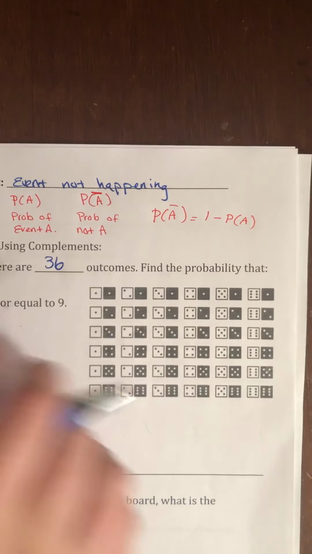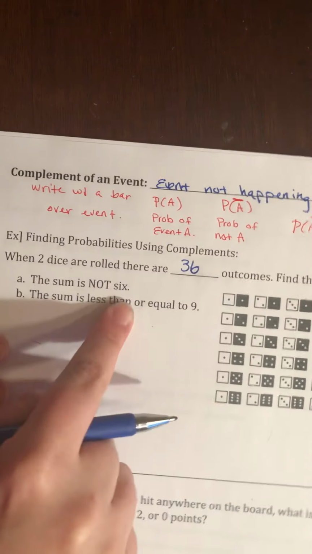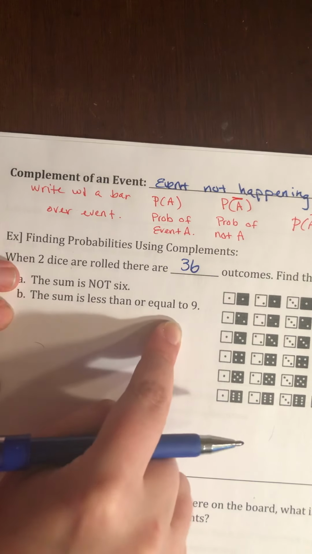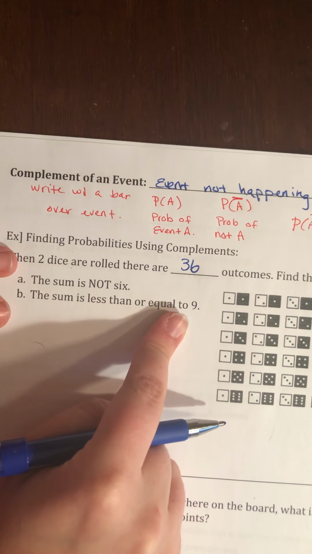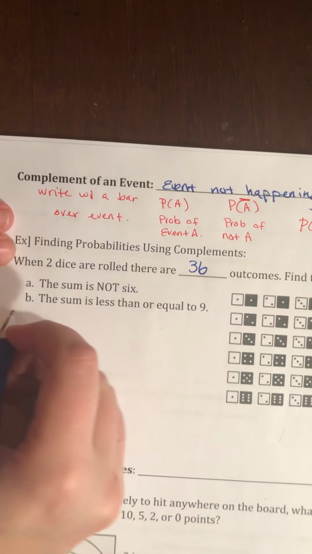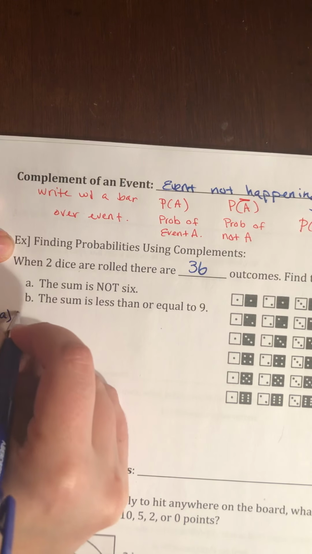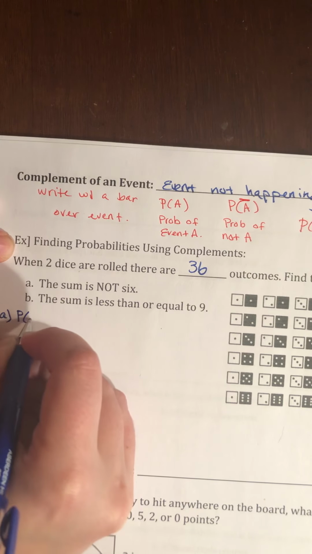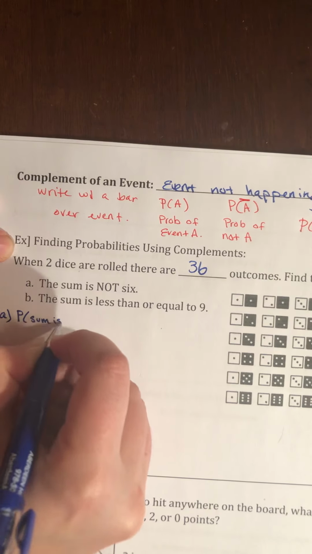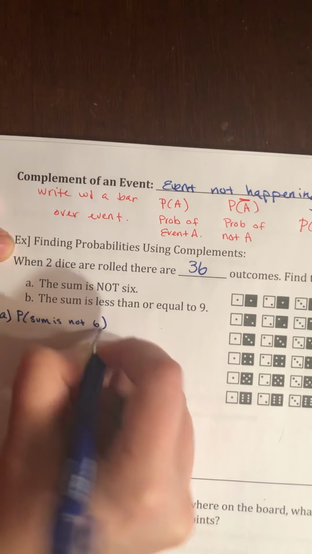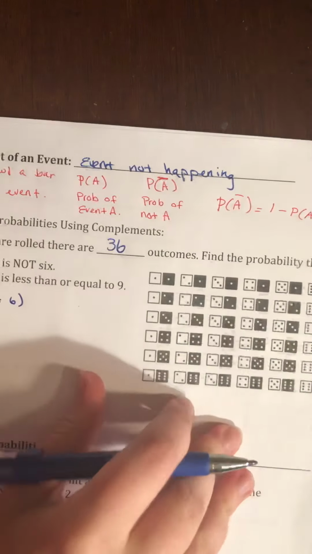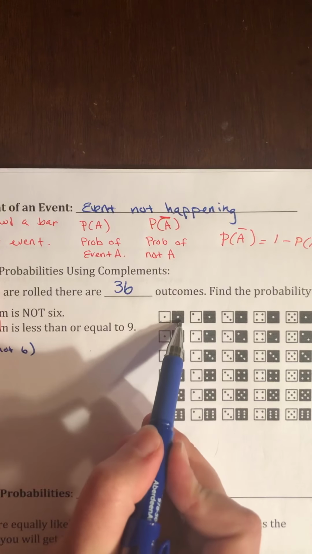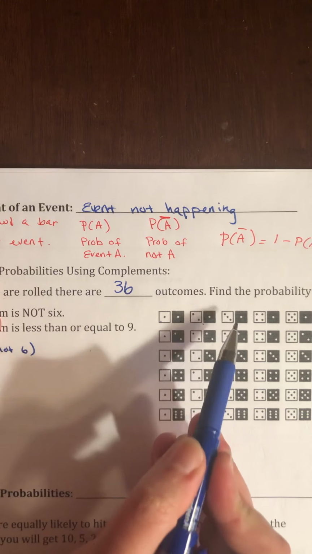So find the probability that the sum is not 6 or the sum is less than or equal to 9. With A, I want to know the probability that the sum is not 6. Here, 1 and 1, the sum is 2. The sum is 3, 4.